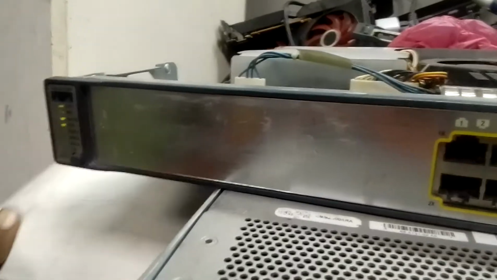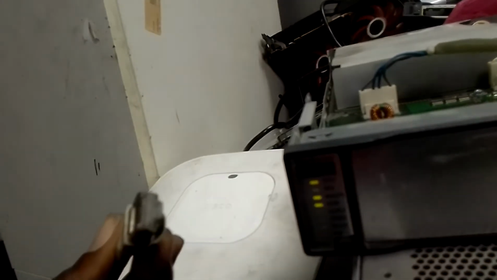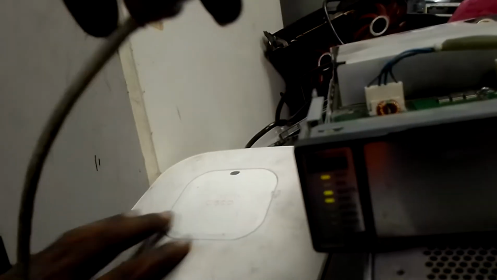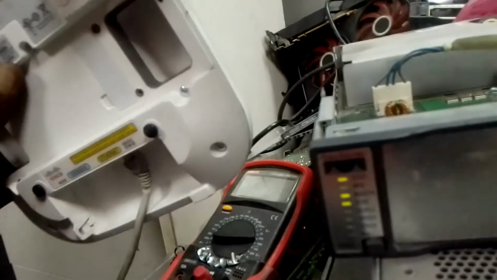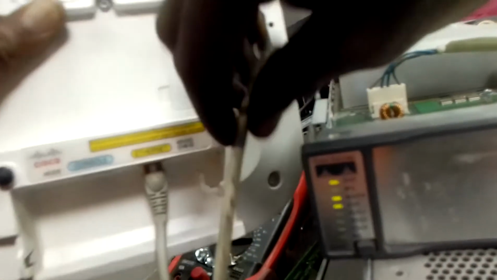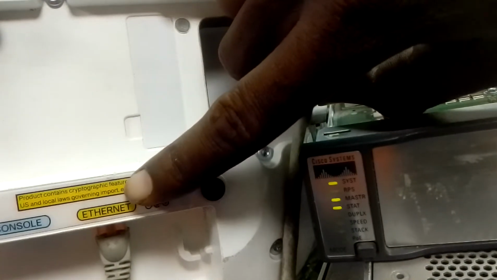So when you want to check your PoE, you use your access point, which is this one. This is your access point, and this is the cable of the access point. I want to show you: look at where the cable is connected. You see the other side of the cable? Look at where it is connected. This place, so you see Ethernet. That's where it is connected.